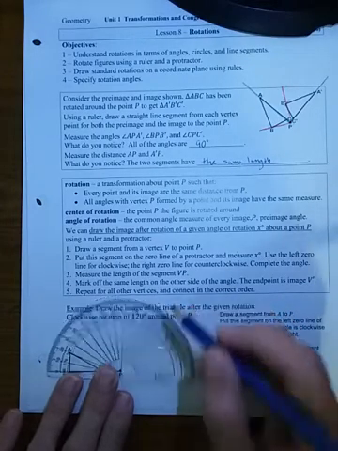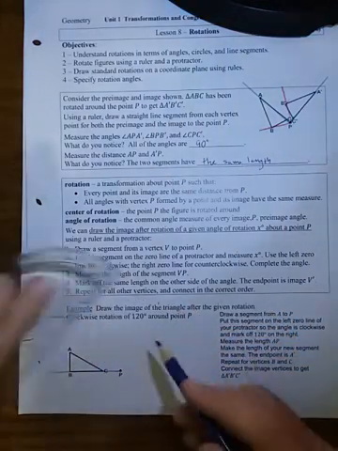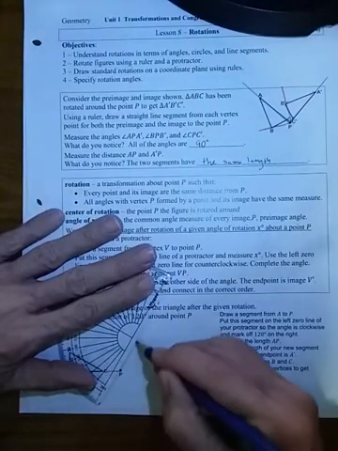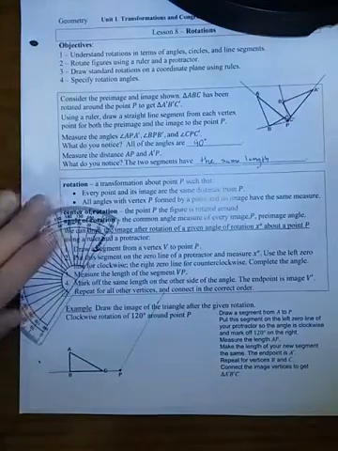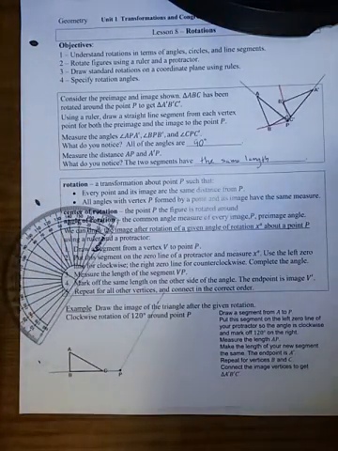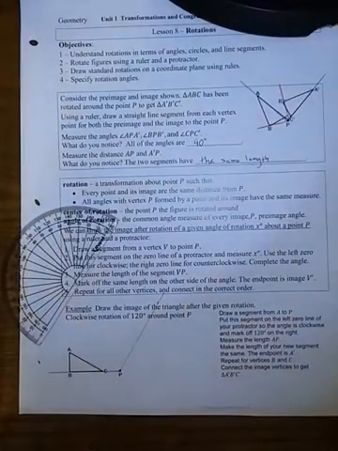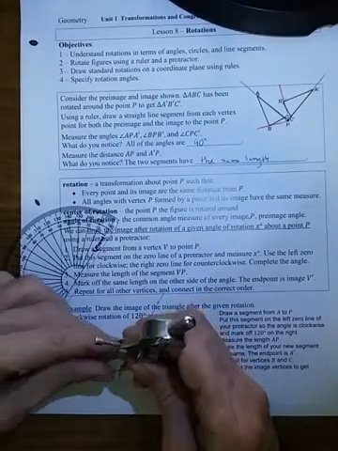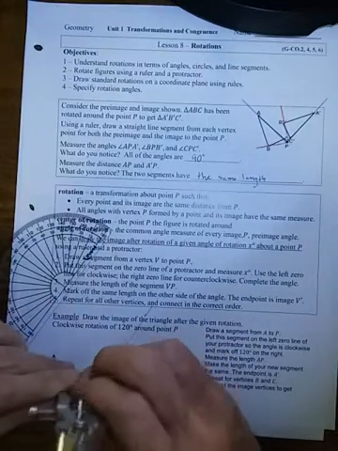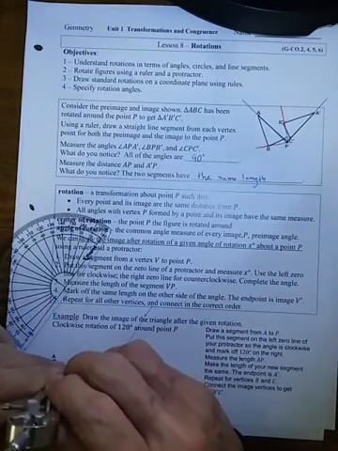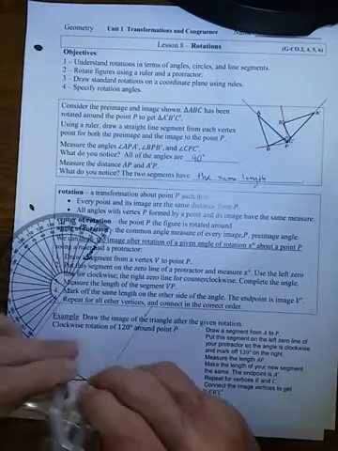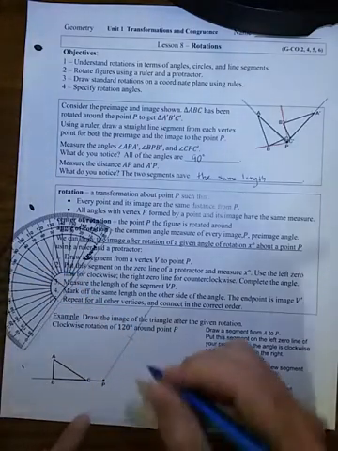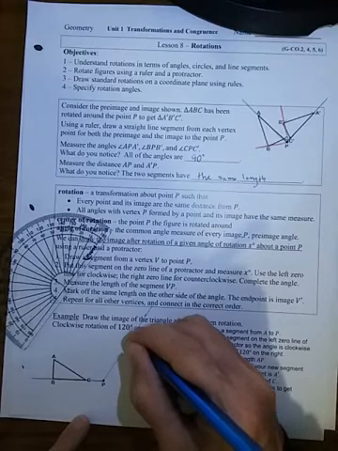And of course, make sure that this 120 is an obtuse angle. So we know that B prime will have to be somewhere along this line. And then we also know that the distances are preserved. So we'll just go ahead and measure the distance from P to B, and then we have to have that the same as from P to B prime. So we're going to take that and then swing it over here where that meets. That is now the point B prime.